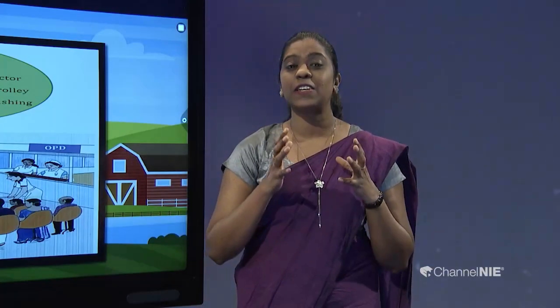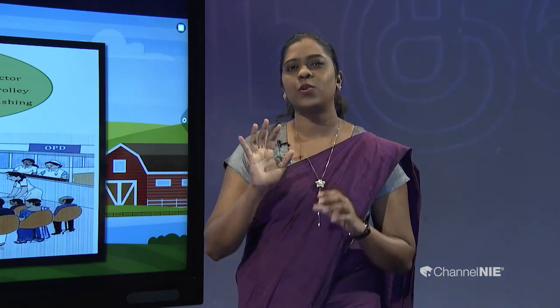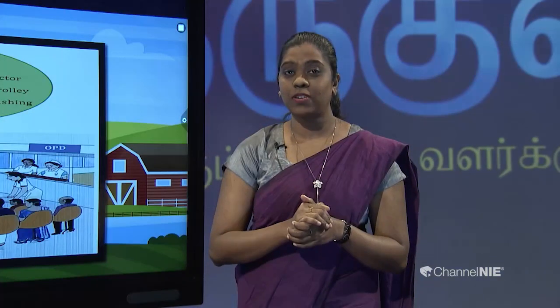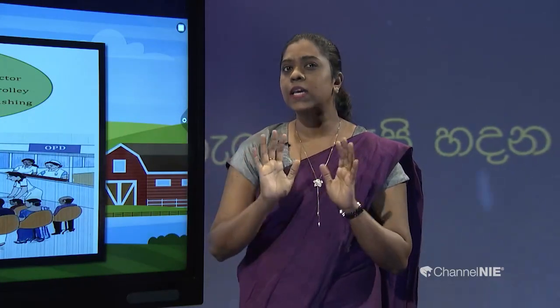All right, children, I think you can recognize this page. This is taken from your textbook itself, right? So, you don't have to now worry about your textbook. I have shown it on the screen. Please observe it and see what you can see.